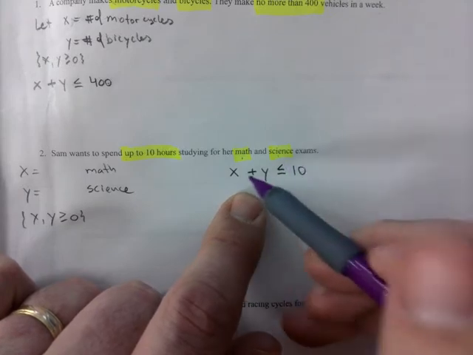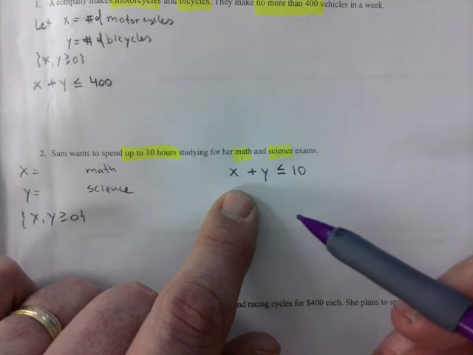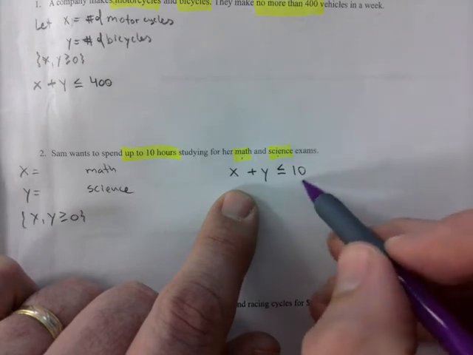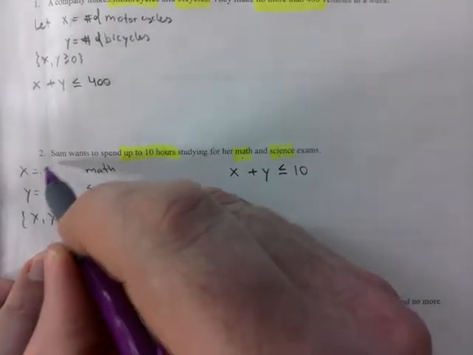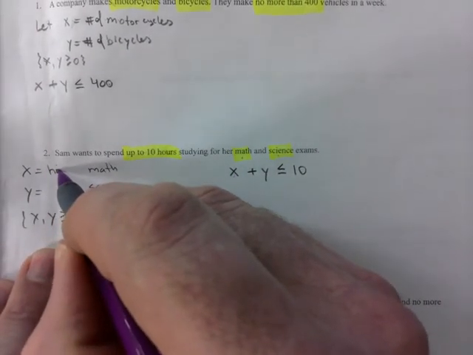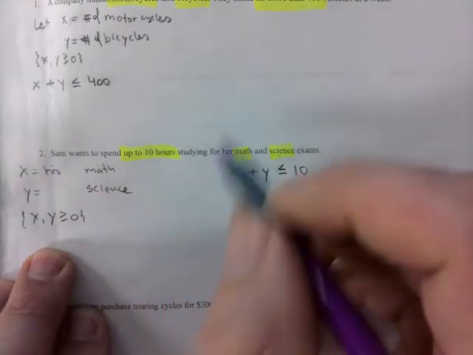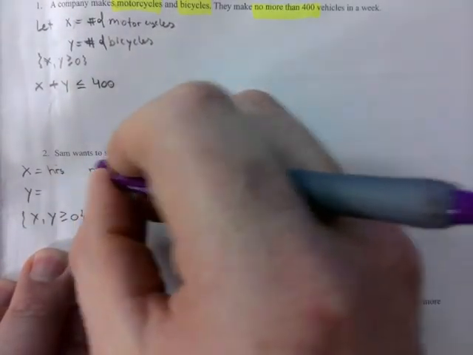What would you say makes sense for these variables to represent? This is the number of hours, 10 maximum. So X would be the hours studying math.